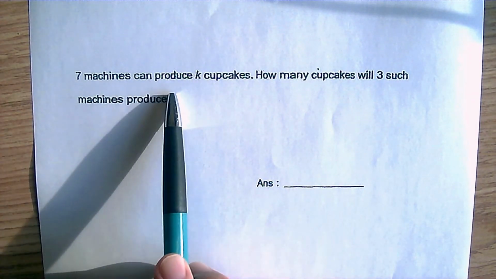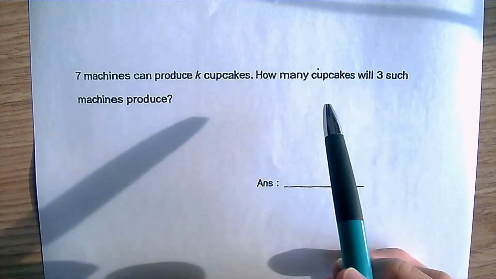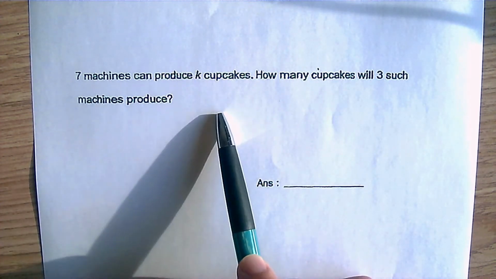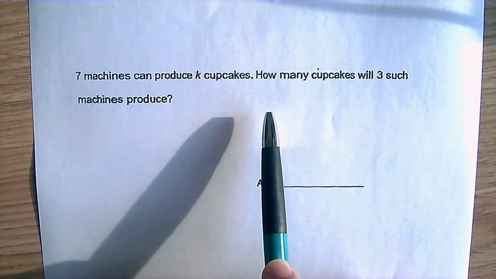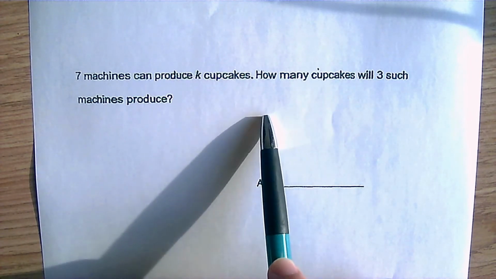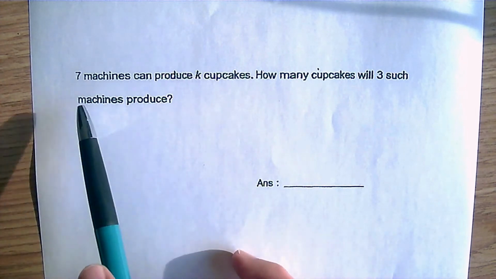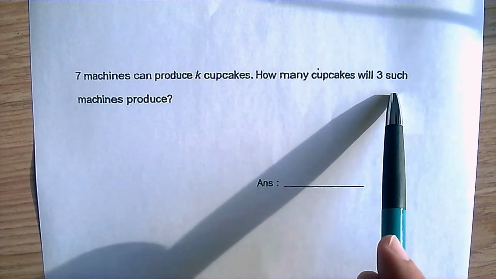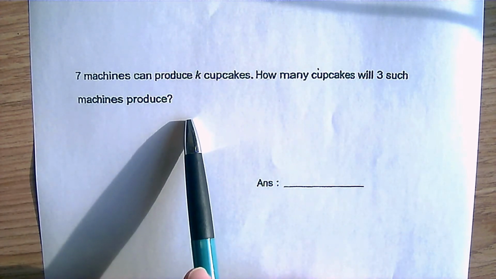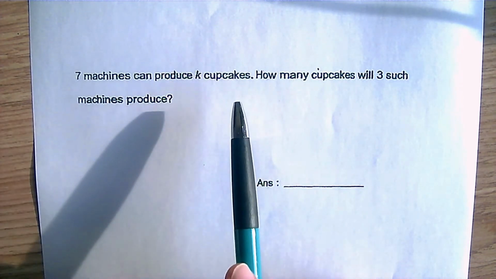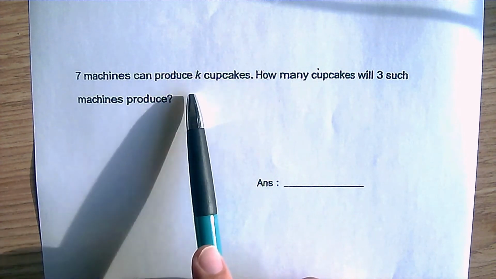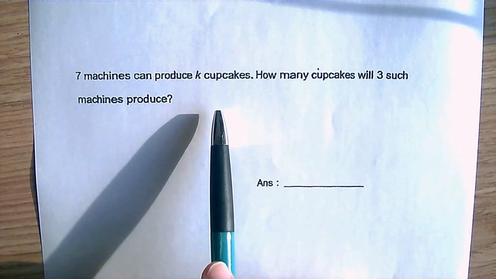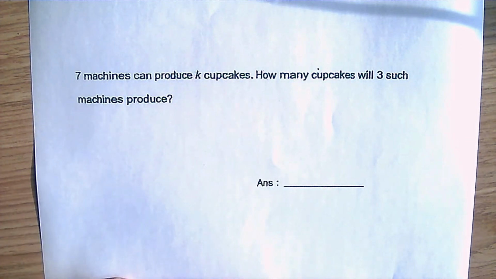Seven machines can produce K cupcakes. How many cupcakes can 3 such machines produce? This is an easier version of the typical rate question, where they will say something like 7 machines can produce K cupcakes in 3 minutes. How many cupcakes can 3 machines produce in X number of minutes? This is the easier version because they are using algebra. So for algebra for upper primary, they will not make it that complicated.